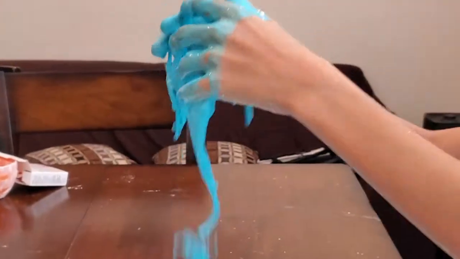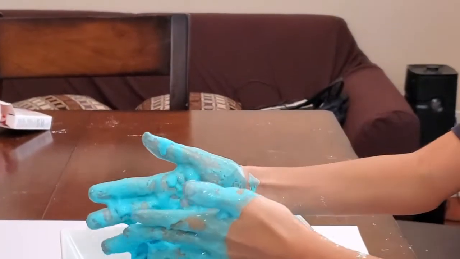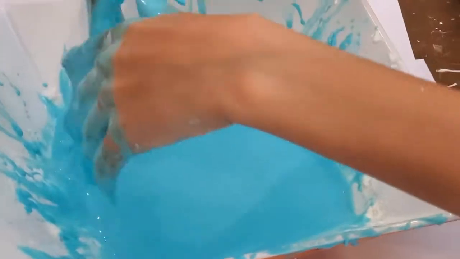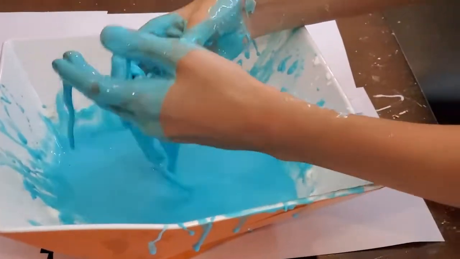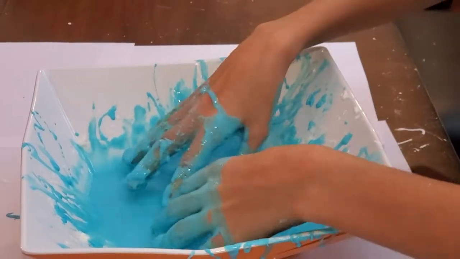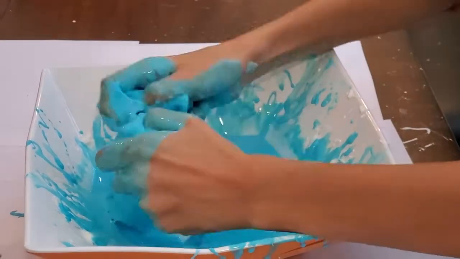Make sure you grab it in your hand and squish it into a solid. Punch it down. Now grab some in your hand and squish it.